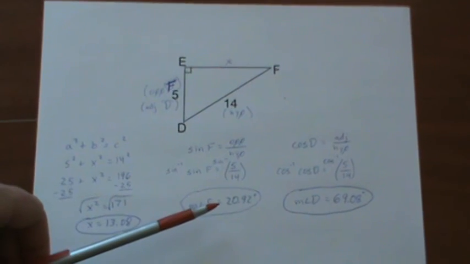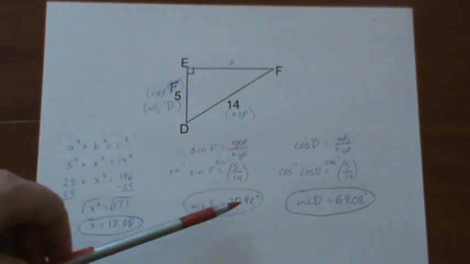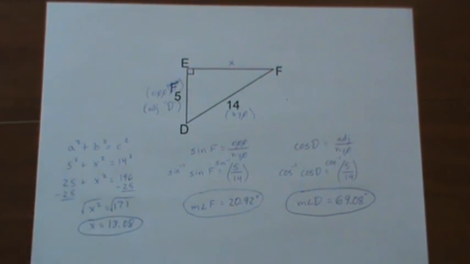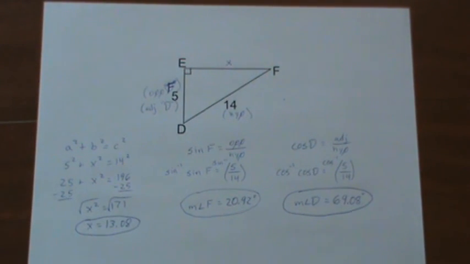Hopefully, you should see that these two numbers add up to 90 so that we end up with a grand total of 180 degrees in our triangle.